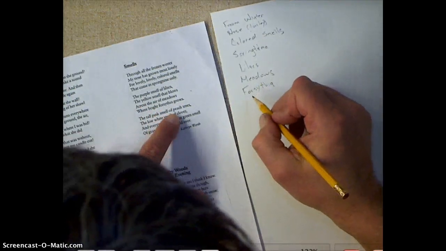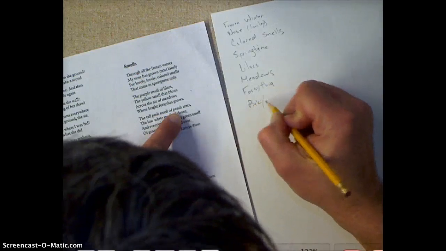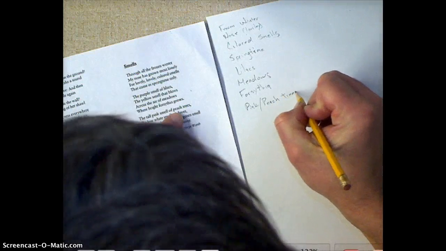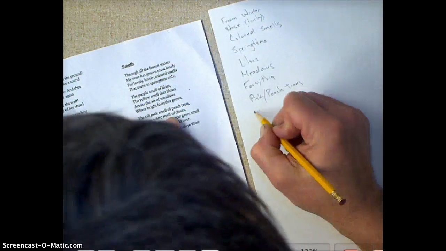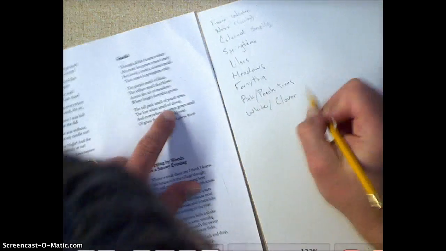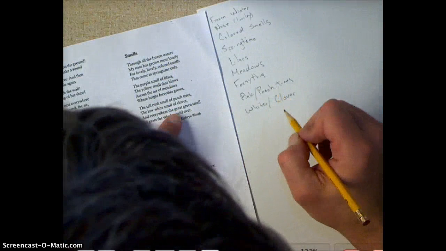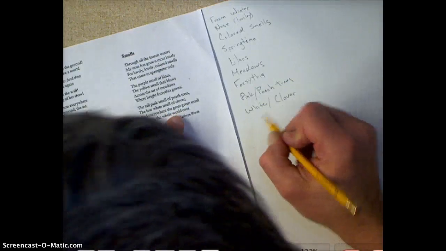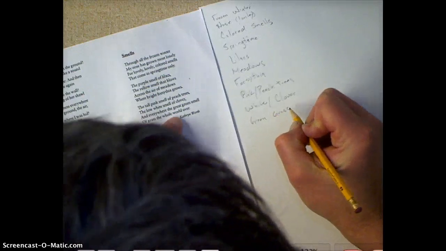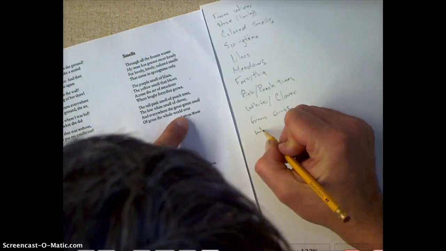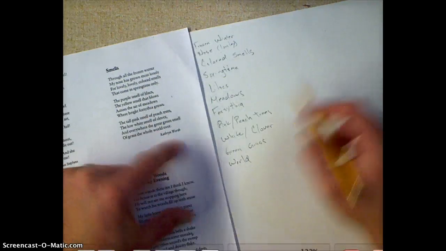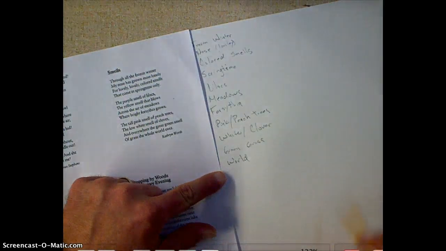The tall pink smell of peach trees, so we'll put pink, and I'll put slash peach trees, and the low white smell of clover, and I'm going to put white slash clover because they mentioned those in the same line. And everywhere the great green smell of grass, so green grass. And the whole world over, so I'll put world too. So now I'm going to come up with pictures next about these things over in this space over here that I have. So that will be my next step.